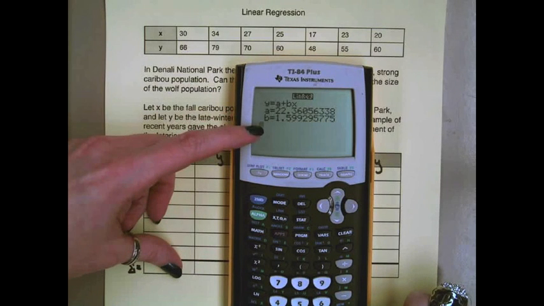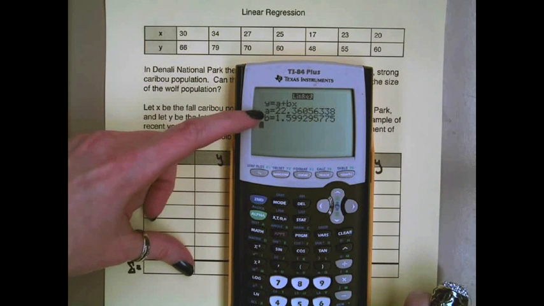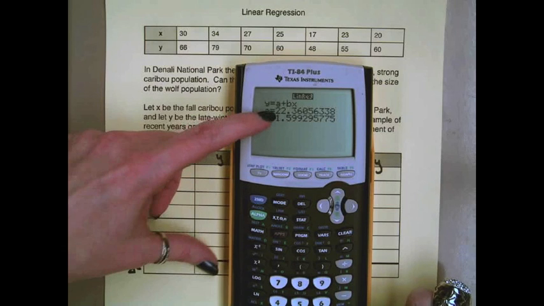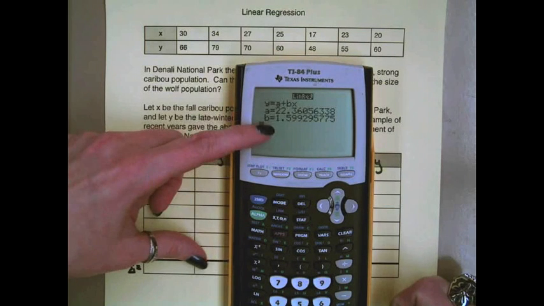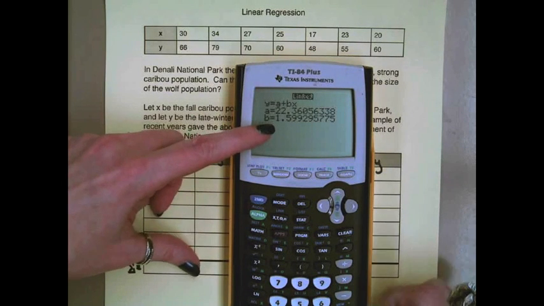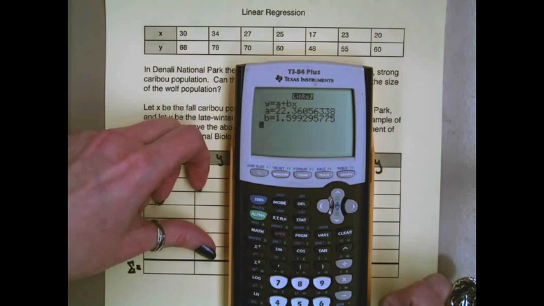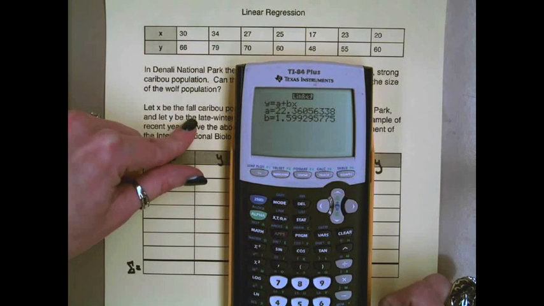Well, we learned previously that that gives us our slope and our y-intercept. Our y-intercept of 22.4 and our slope of about 1.6. But your calculator has the capability of giving you r and r squared.